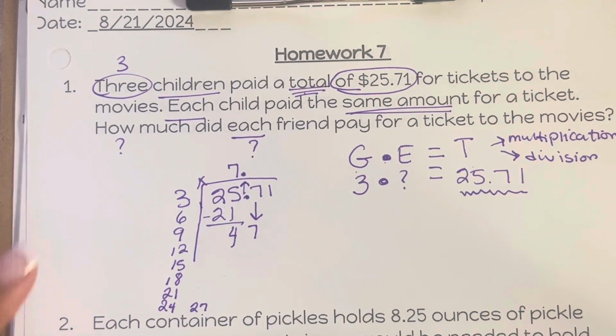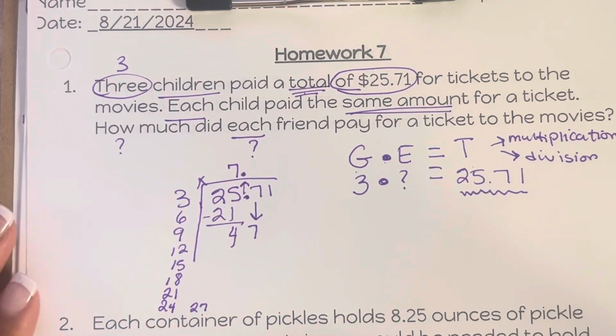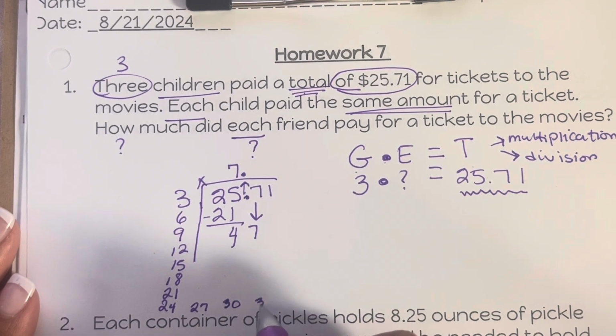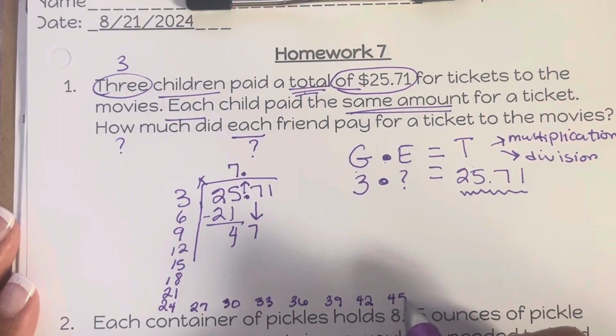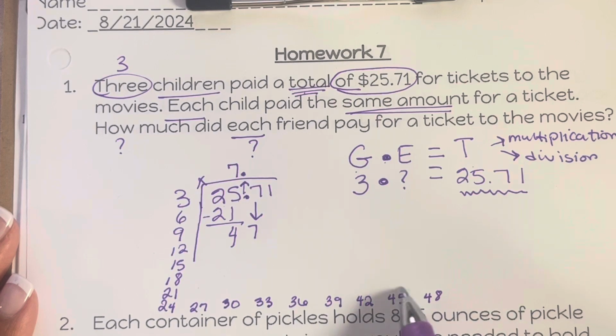Now we're trying to get to 47. So 3 times what number is going to get us closest to 47? I'm going to continue my multiples here. 30, 33, 36, 39, 42, 45, 48. Okay, we're going to need to get closest to 47 without going over.